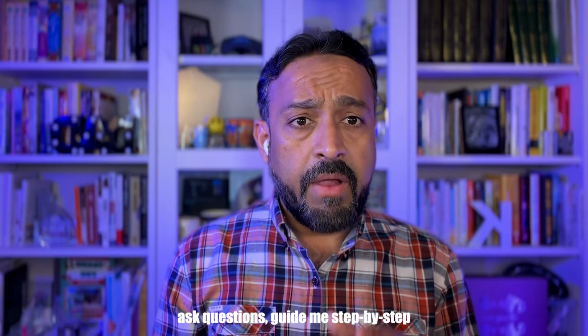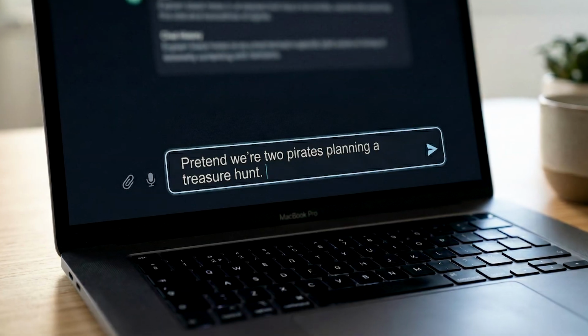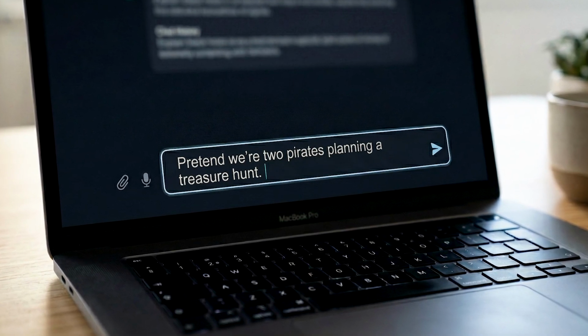Now, the 4th type of the prompt types is conversational prompt, more into back and forth style. You use these type of prompts when you want to simulate human interaction, when you're talking to someone, you're brainstorming, you're coaching, you're interviewing, and all those. Then you need these type of prompts. You can have it behave like ask you the question or guide me step by step. Those kind of instructions you can give in these kind of prompt type. An example for that will be pretend we are 2 pirates and we are planning a treasure hunt. So you go back and forth, different things that you do.